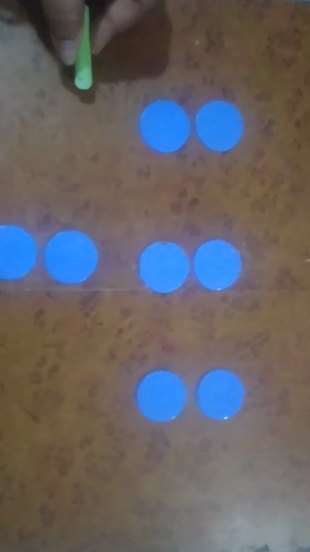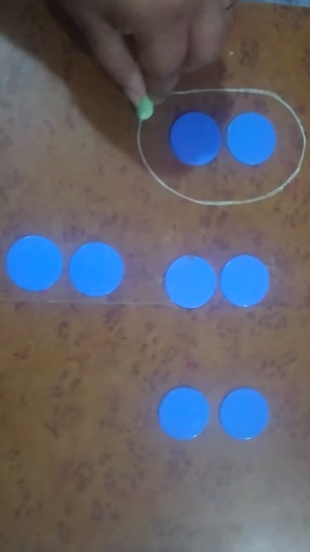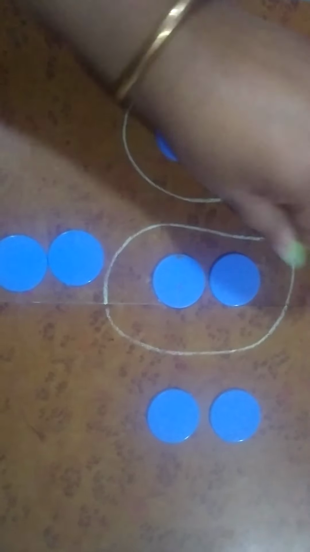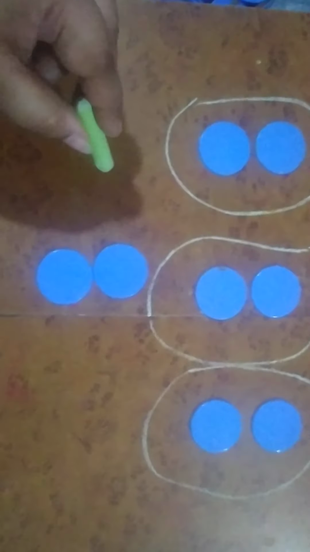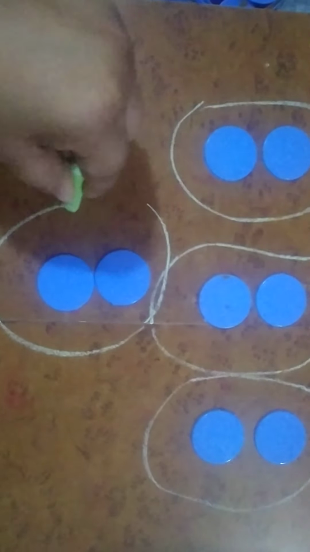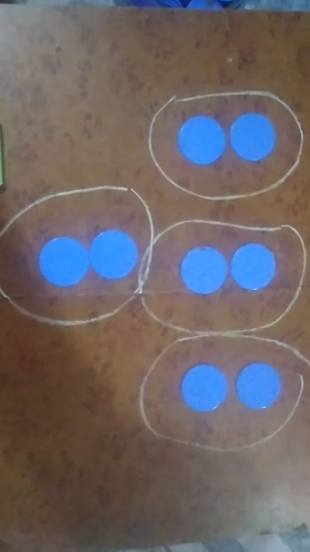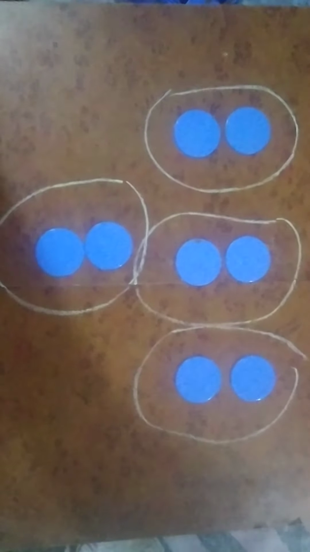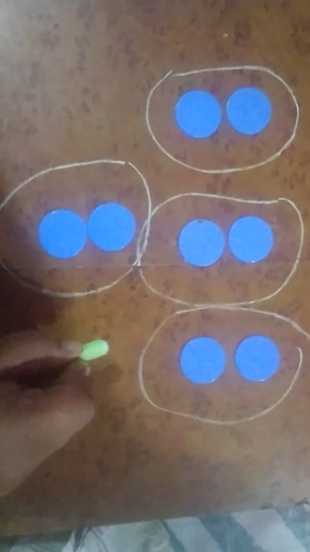Now we will tell the child to circle it. So this is 1 group of 2, 2 groups of 2, 3 groups of 2 and 4 groups of 2. Now this is called forming groups. Now the next thing that we are going to do is find how many there are in total.